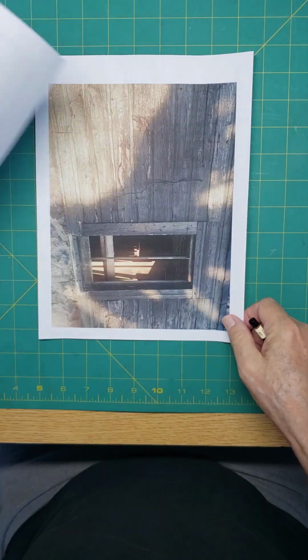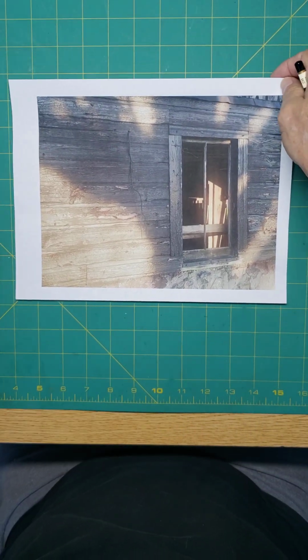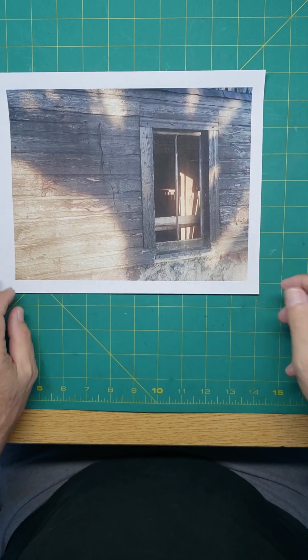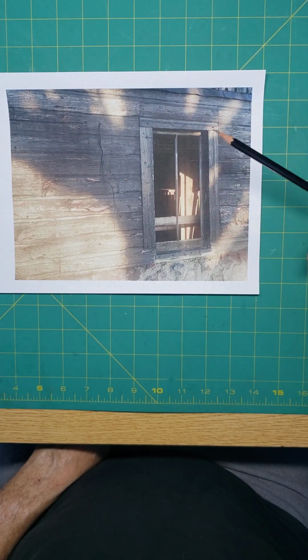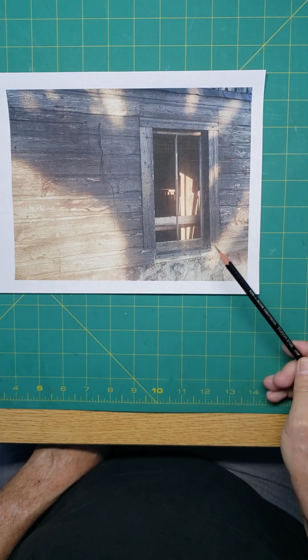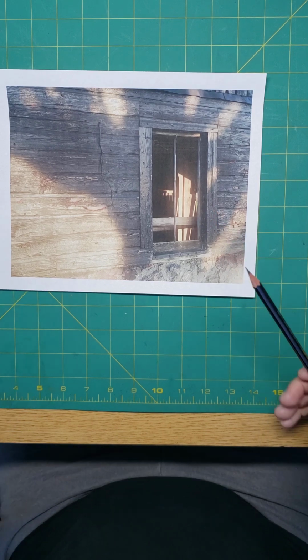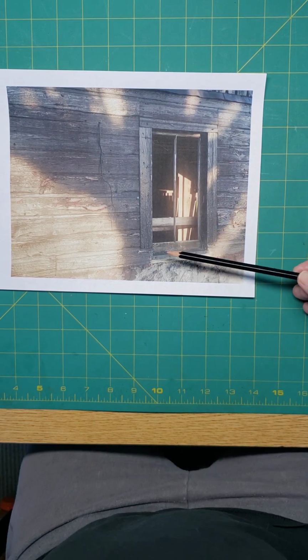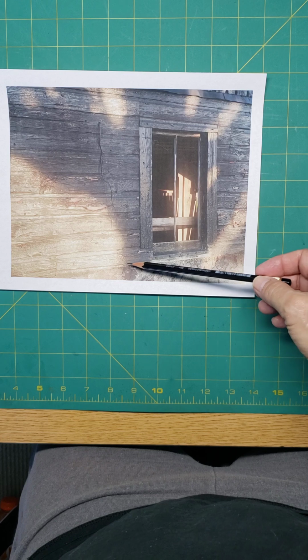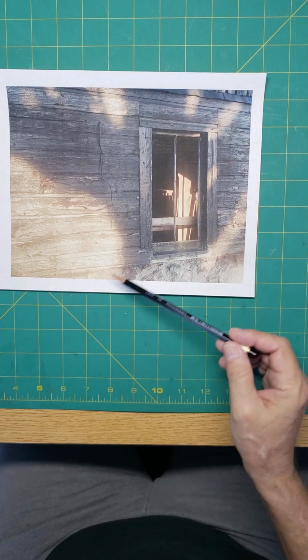And the last photo I have is actually done in landscape. This is of a barn, and this is really interesting because it's got this wood, not wood, but stone base to it right here.